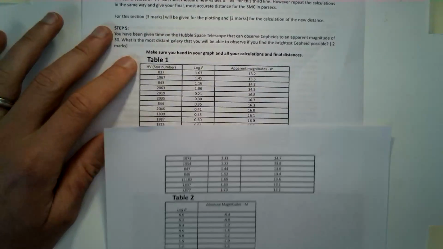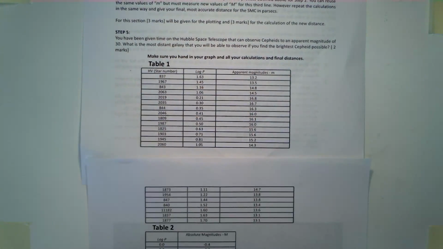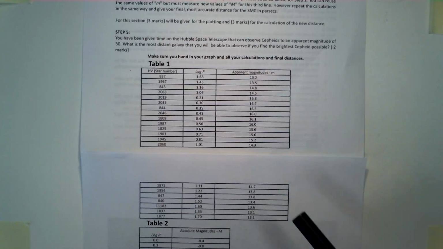So the first step of the assignment is to plot the luminosity period relationship for Cepheid variable stars in the Small Magellanic Cloud. And those data appear in Table 1. So we need to plot out the data in Table 1. And just bear in mind, notice that Table 1 extends over the 2 pages of the assignment handout.